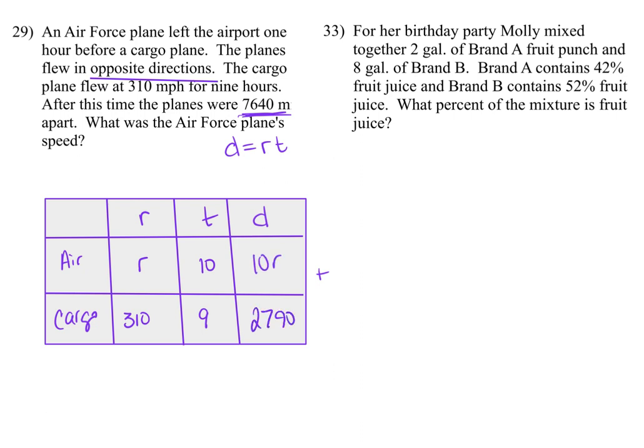2790. There we go. Once you have this, when it is distance apart and you have this little guy, total distance apart, you need to use him. These distances do not equal each other, okay? If they were traveling same direction or round trip, they equal. Opposite direction do not. So you're going to say 10R plus 2790 equals 7640, and then you're going to solve, all right?